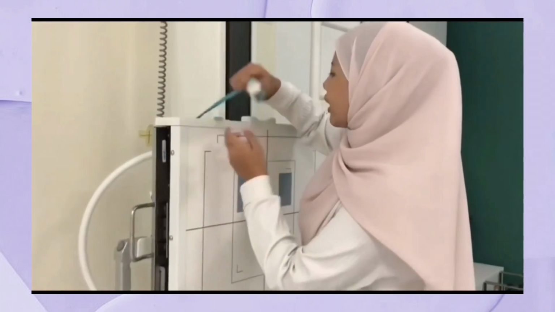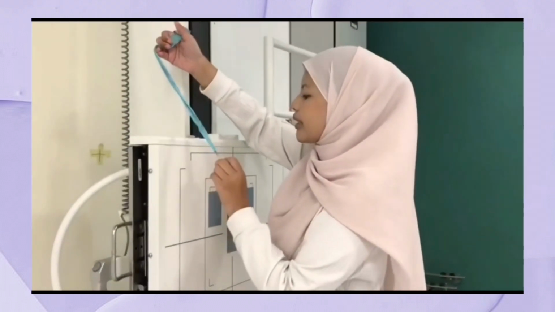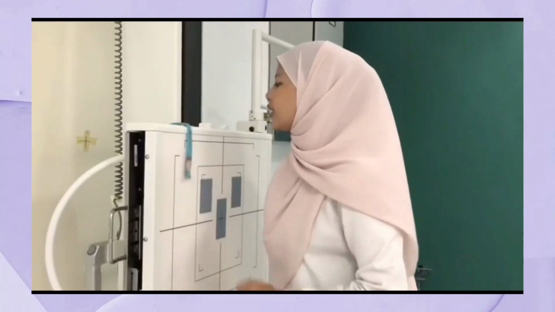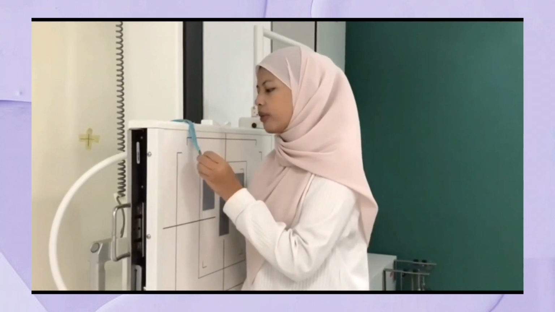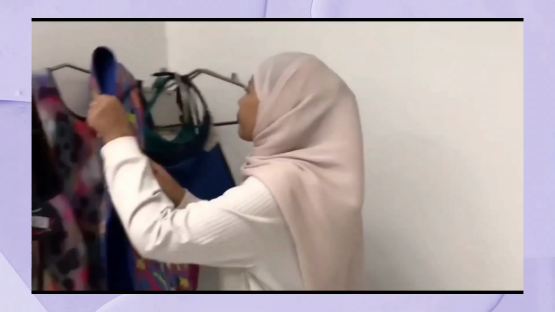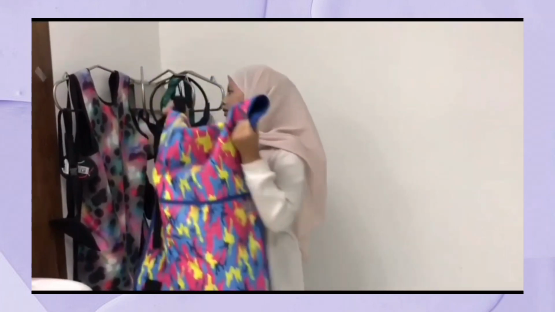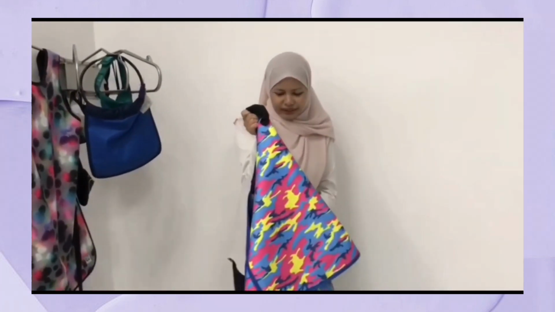When doing a projection, we'll have to use this marker. This marker is to determine the patient's right or left side of the body. When doing a projection, you must not forget to use the protection shield. As an example, this one.